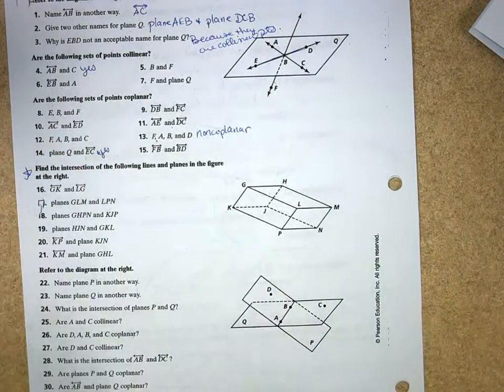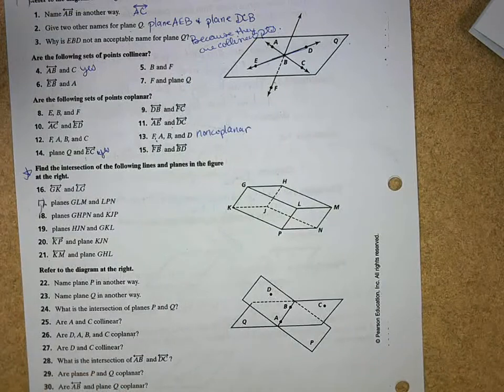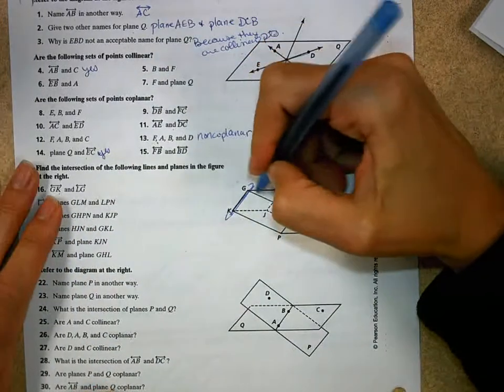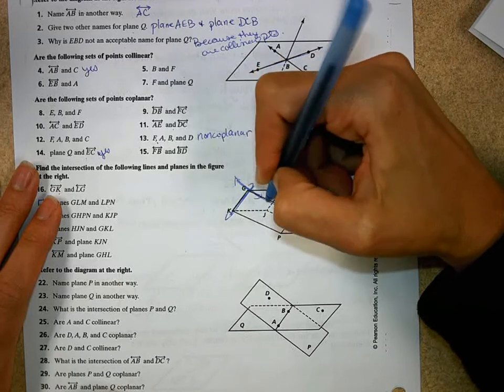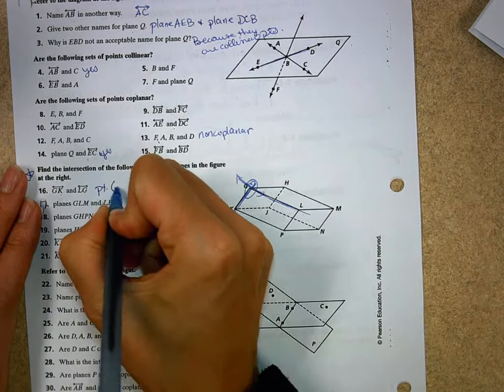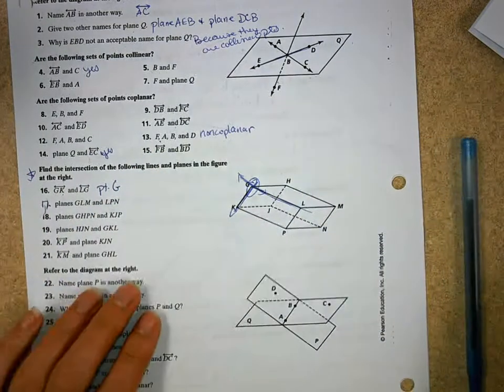All right, now, huge is intersection points. Well, we had two postulates about intersections. If two lines intersect, they intersect at a point. If two planes intersect, they intersect in a line. So like here, I have line GK intersects line LG. Notice they intersect right here. Well, that's point G. Now we're going to do the same things for planes.